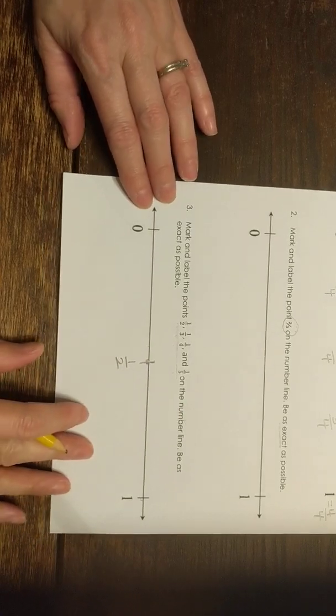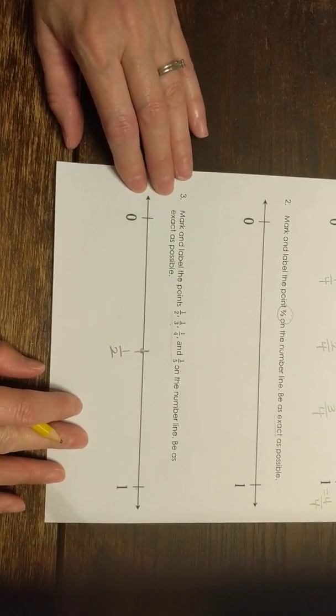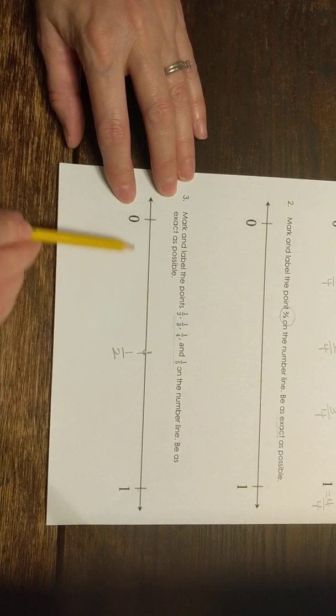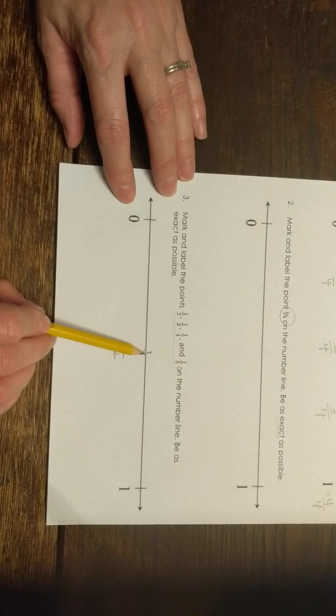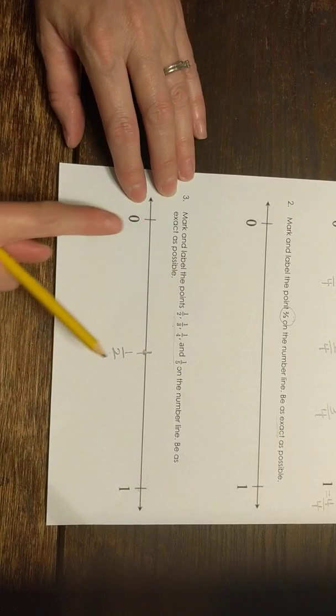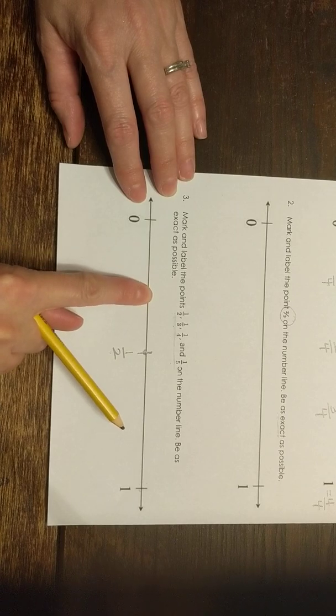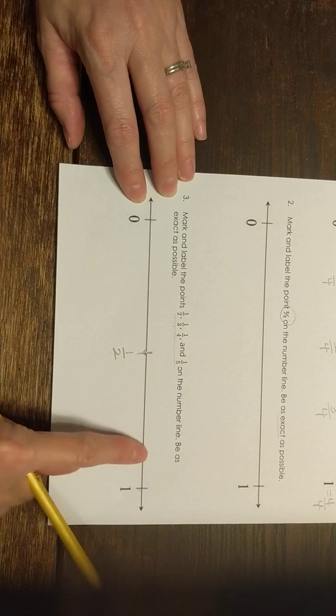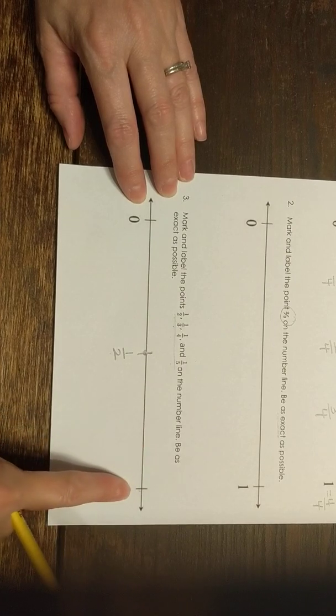I said I wasn't going to do another one, but I'm looking at this one and thinking, wow, it's a little challenging. I'm going to get you started on it. Now thirds, so I had to divide this into 2 sections, 1, 2, that's where half is. Thirds, I have to divide it up into 3, so now I have to think 1, 2, well, my third would be here, 3.